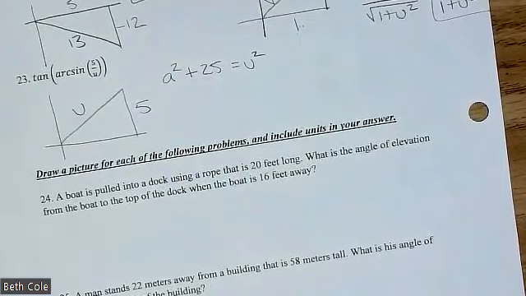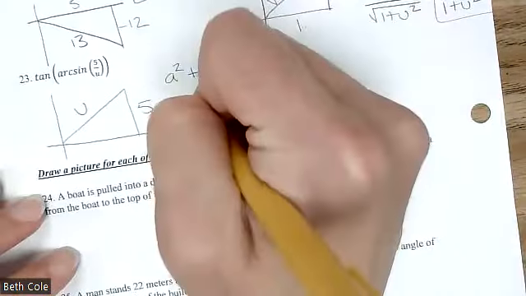Then what? We're not going to square root yet. There's one more step before that. I'm sorry. You have to subtract the 25.